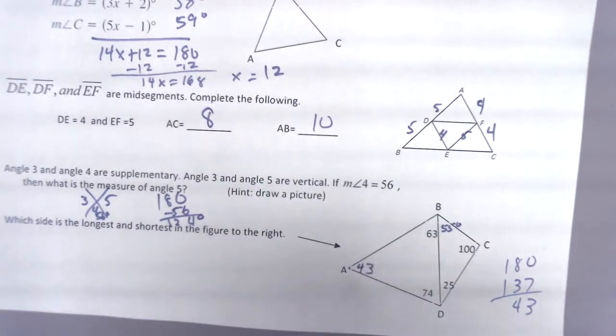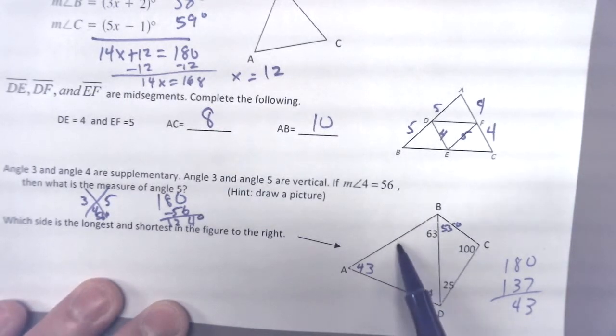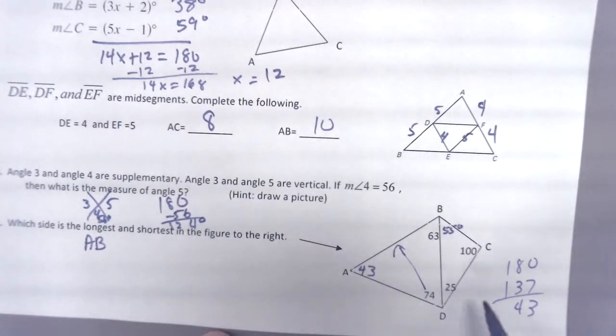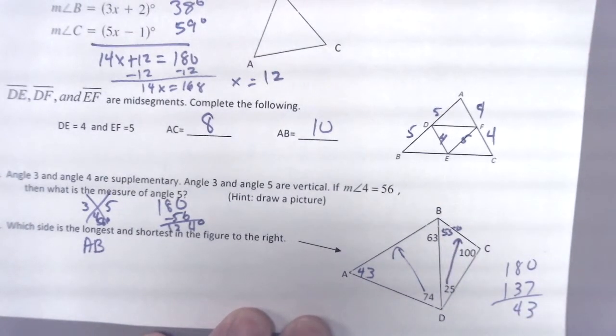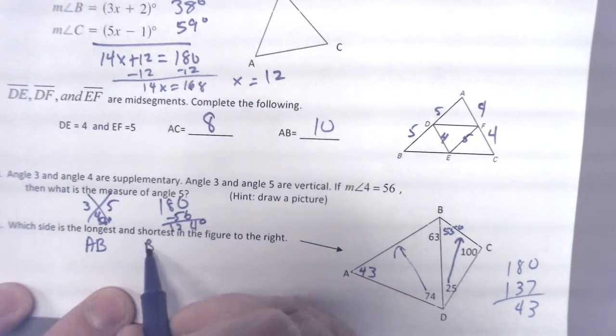So the longest side of the whole thing is going to be the big triangle opposite the biggest angle. So the largest side of the whole thing is going to be AB. The shortest side of the whole thing is going to be opposite the smallest angle in the small triangle. So the shortest side of the whole thing is going to be side BC.